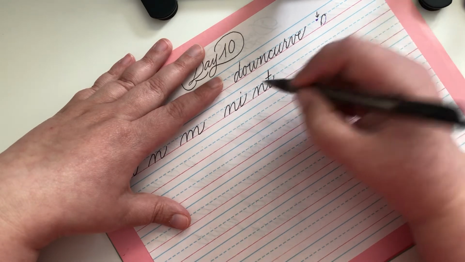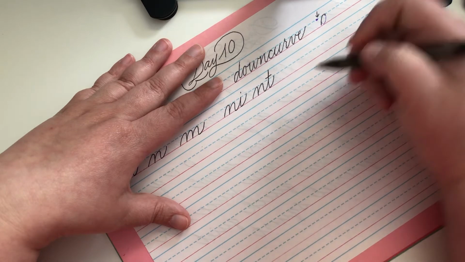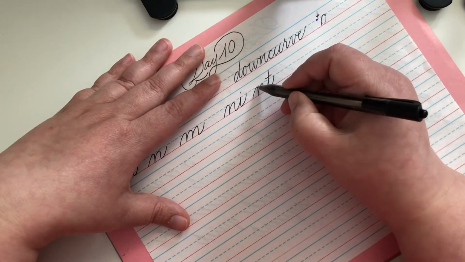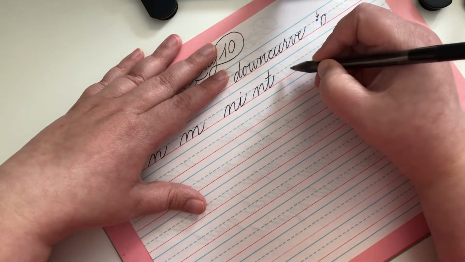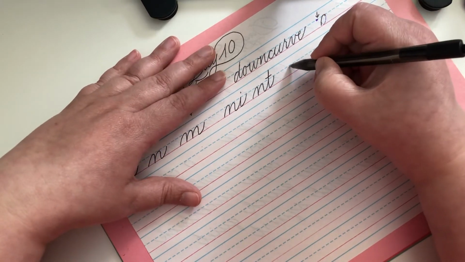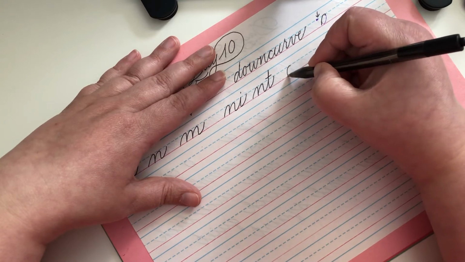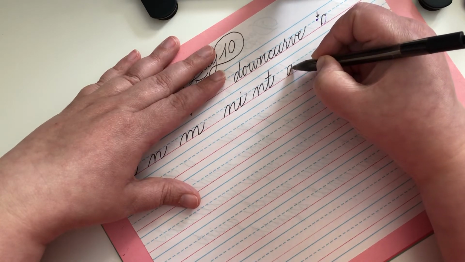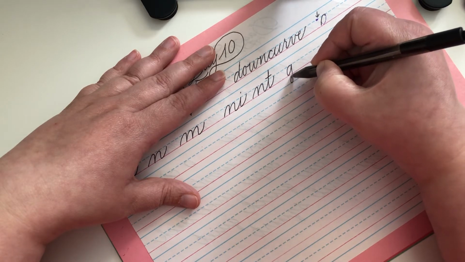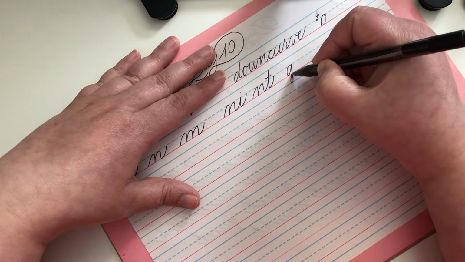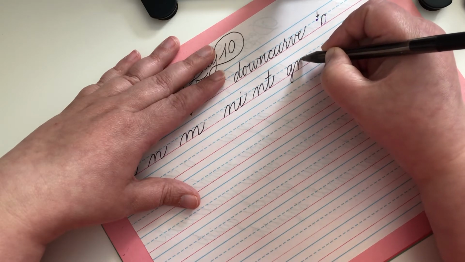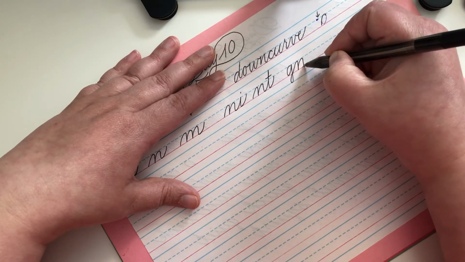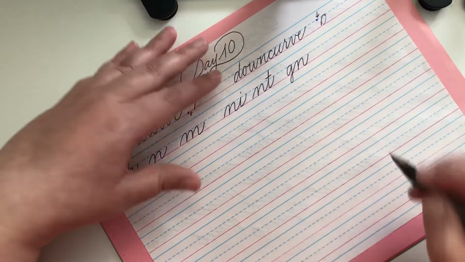How about we put the N after a letter, because this overcurve connected to a different letter might be a little tricky because we've never done that before. So a G, down curve, undercurve, slant, loop back, undercurve, but we're going to turn it into an N. So we undercurve, overcurve, slant, overcurve, slant, and undercurve.